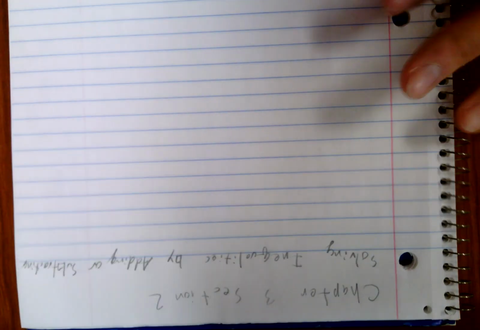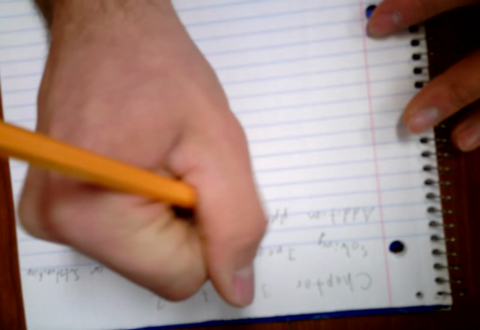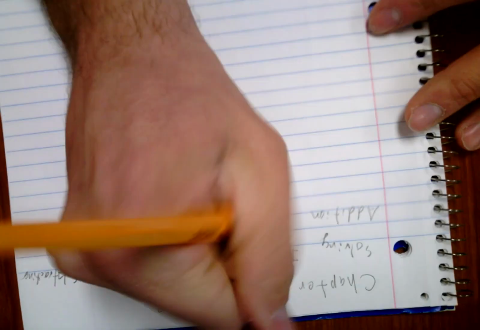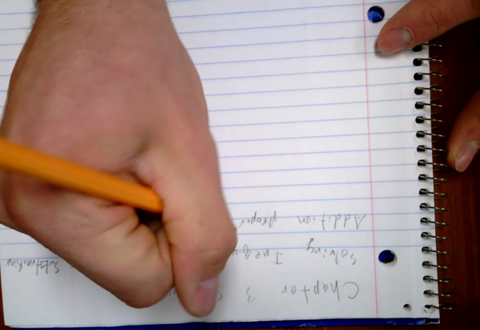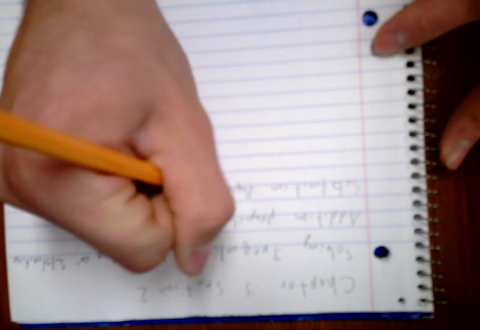We're going to have two properties: the addition property of inequality, and the subtraction property of inequality. And these are all in your book, so if you wish to see it for yourself, it's right in your book.